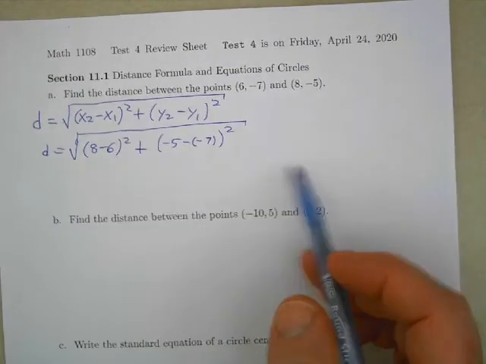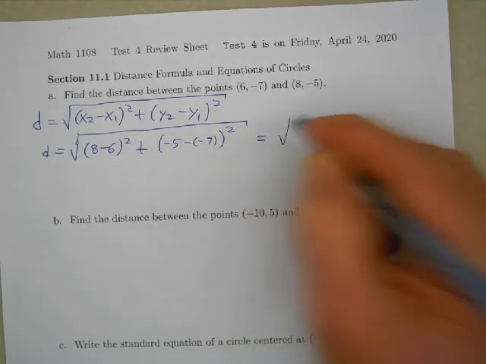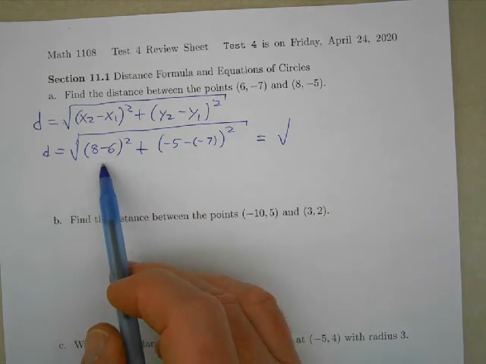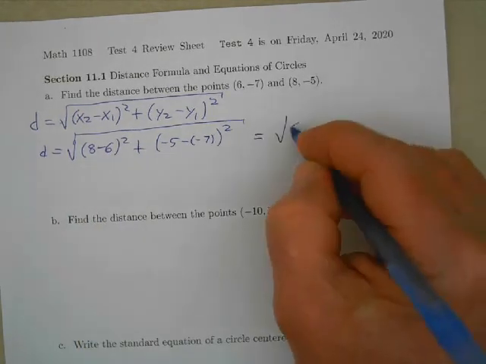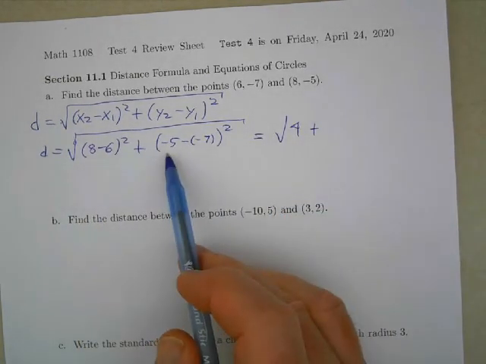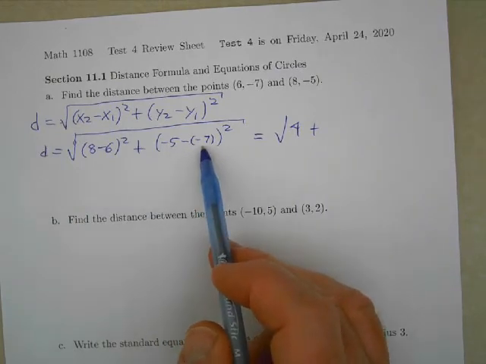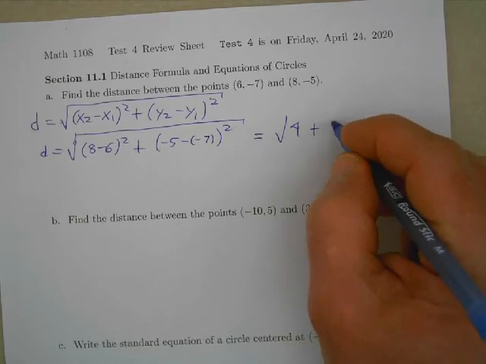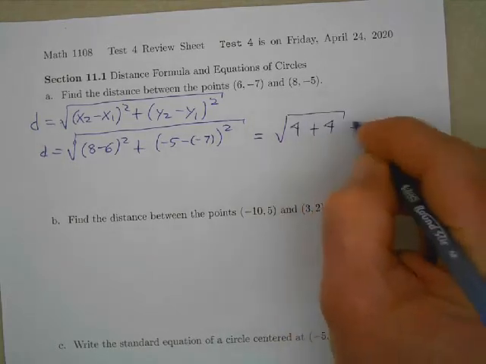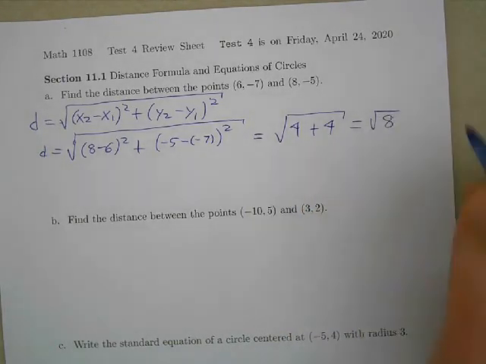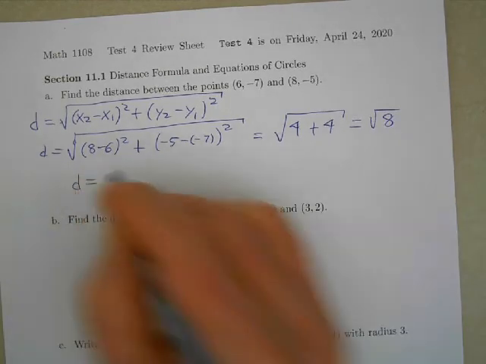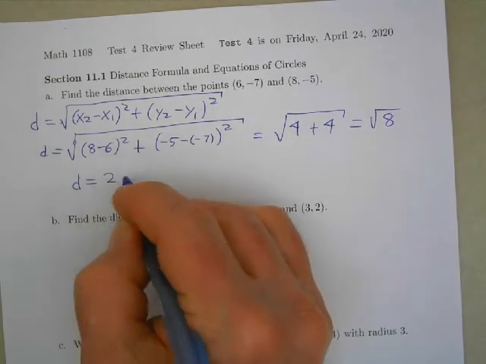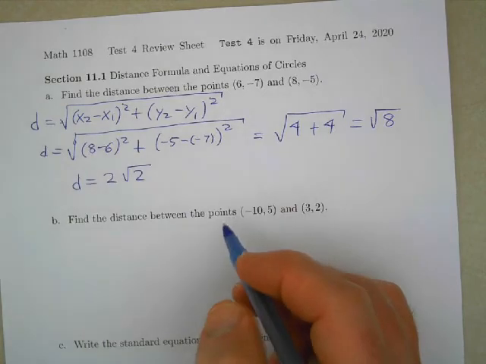Be careful with the arithmetic, and then just do the arithmetic. 8 minus 6 is 2, 2 squared is 4, and -5 minus -7 is -5 plus 7, which is 2, and 2 squared is 4. So we get the square root of 8, and then simplify the square root of 8. That's 2 times the square root of 2.